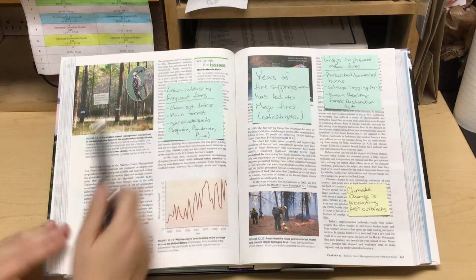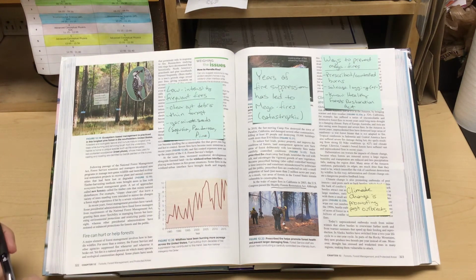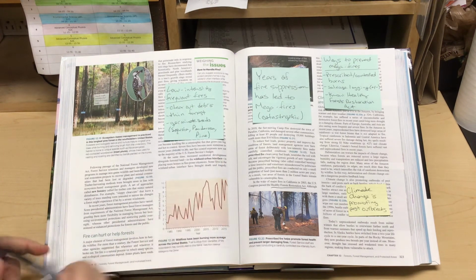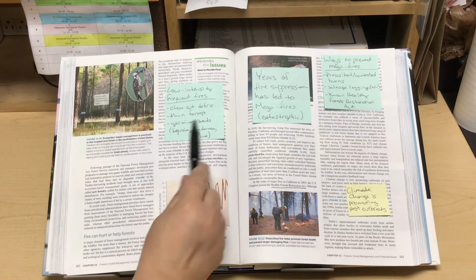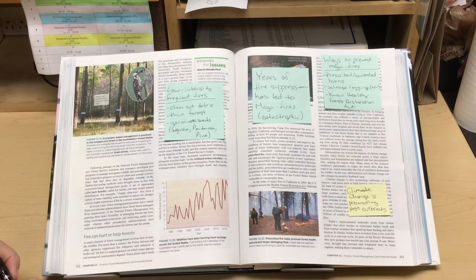Low intensity frequent fires are actually good for forests. They clear out debris on the forest floor, like leaf litter or small plants or things like that that might be competition. So they thin the forest out. They'll take some of the smaller trees out and the big trees will have more room to grow. And they can also germinate seeds. So there are certain trees where their seeds won't germinate until a fire has gone through.